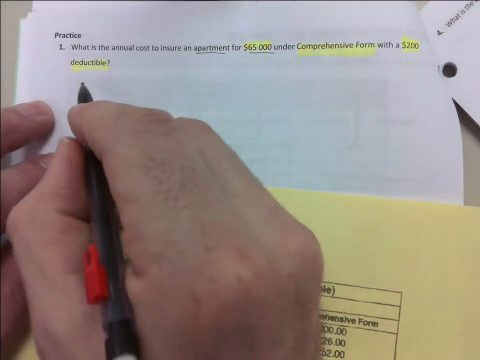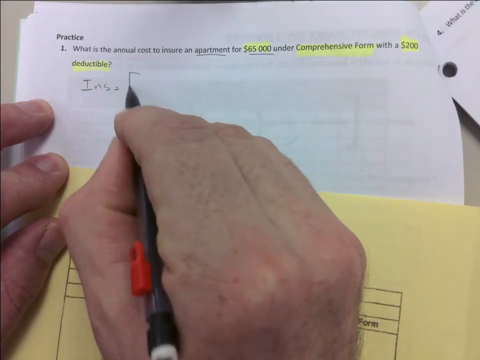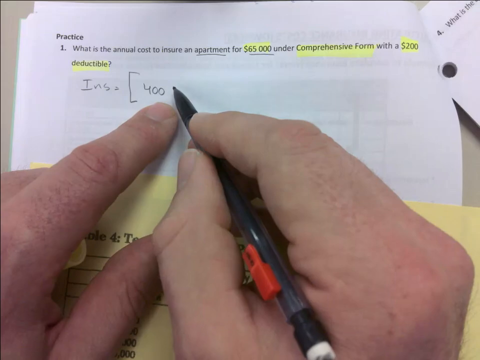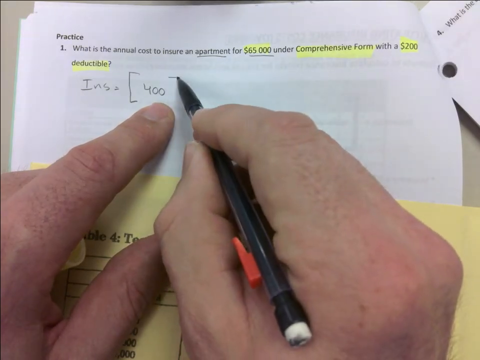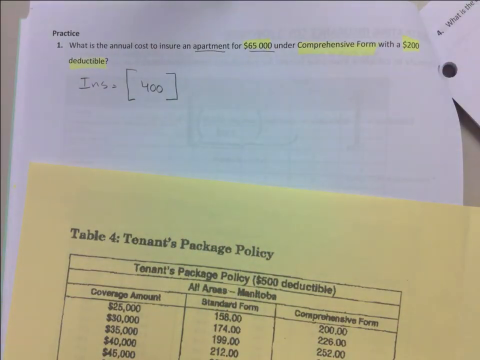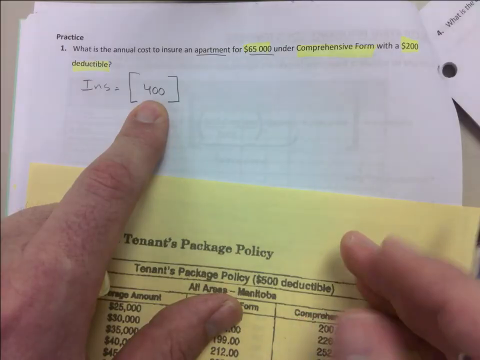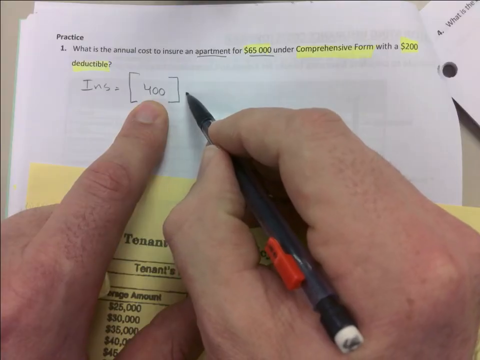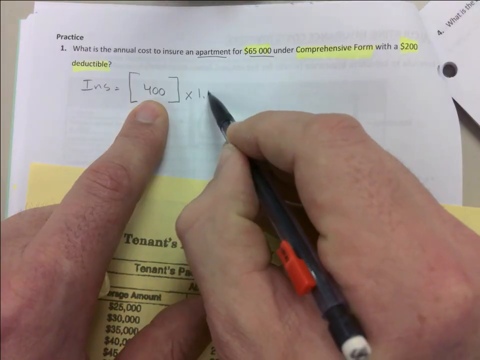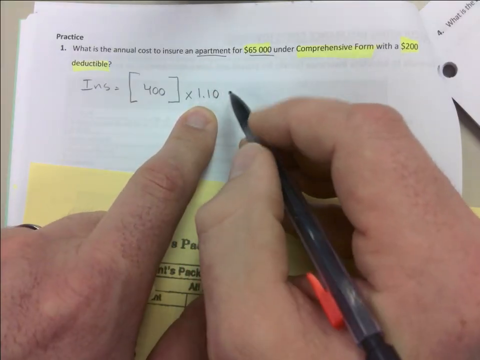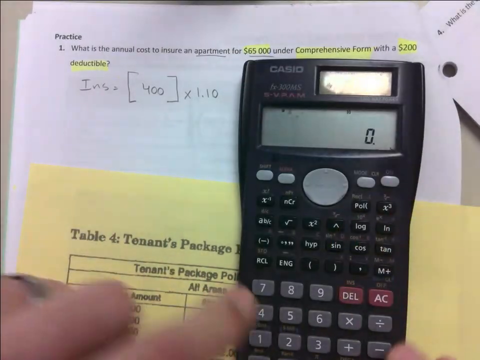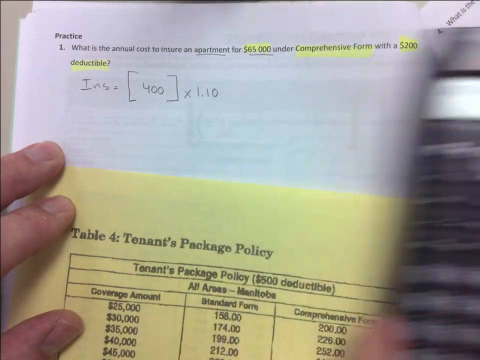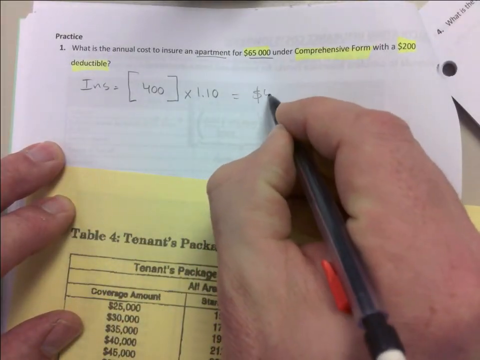If you imagine that long, ugly formula, this would be the 400 that you must choose. 400 so far, and we don't go over, so everything in that square bracket reduces to just 400. Do I need to multiply by 1.10? I don't know if you remember from yesterday. Yes, you have to, because it's a $200 deductible. So you go 400 times 1.10, and your premium is going to be $440 per year.